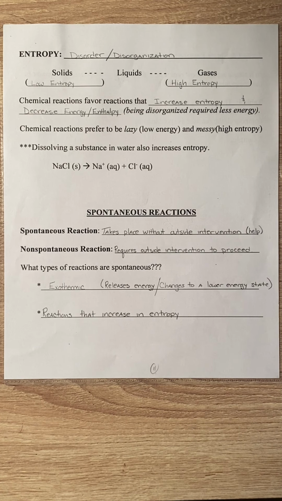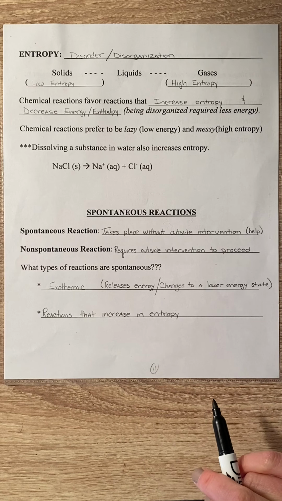Hi guys. All right, at this point we've gone through everything with equilibrium, the definition, our stresses, our shifts, and the result of the shifts. Now we're just going to wrap up the topic with the idea of spontaneous reactions.